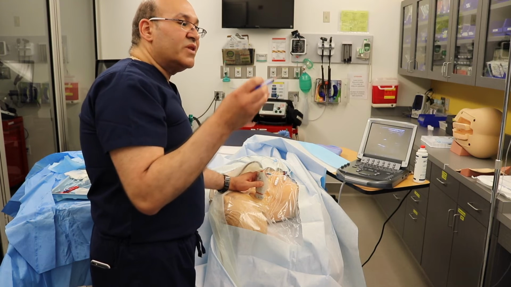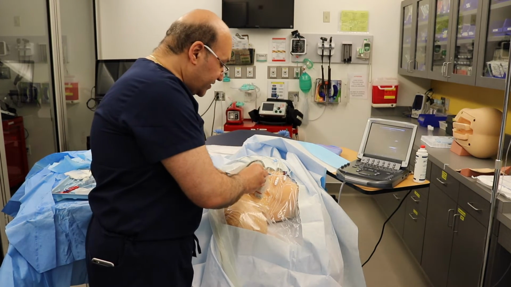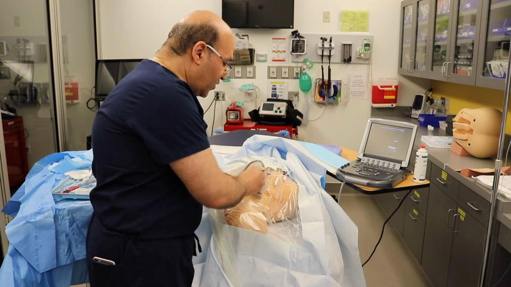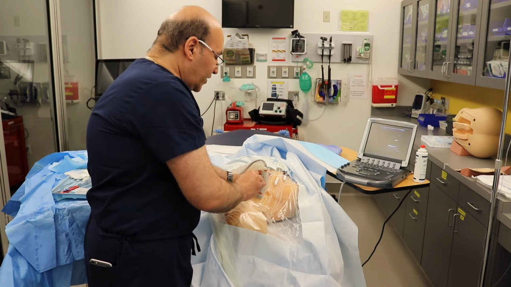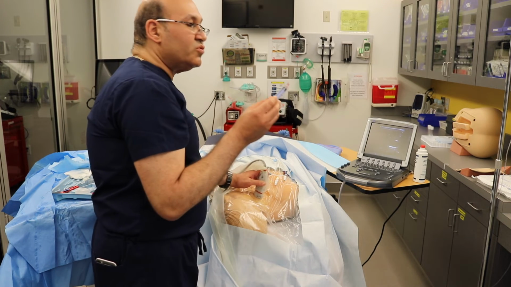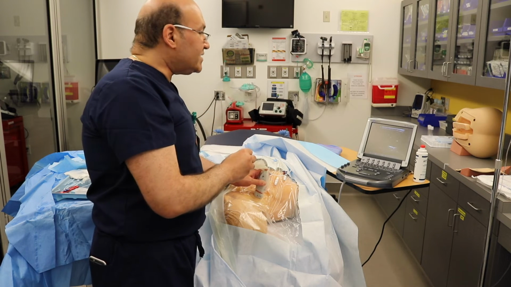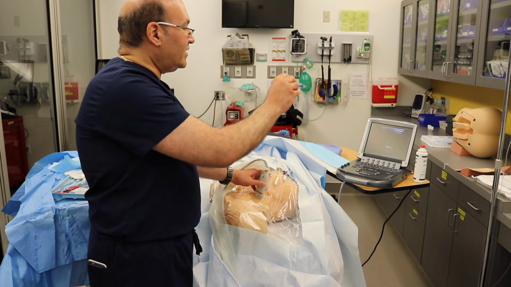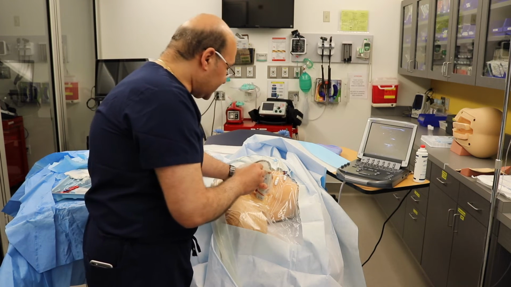My needle with bevel up, I'm holding in a way that I can suction, and I will go 30 to 45 degrees. Don't go perpendicular to the skin, because this will get you to the artery. You need to go 30 to 45 degrees. Your needle should be touching the probe of the ultrasound. Don't leave a big distance between them, because you will not see your needle on the screen unless your needle is below the probe.